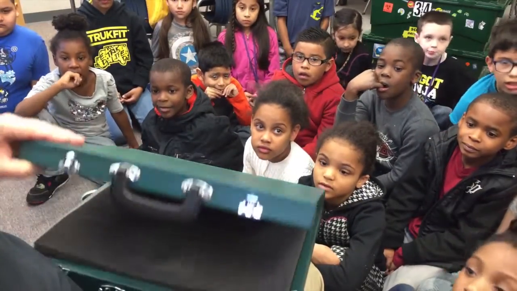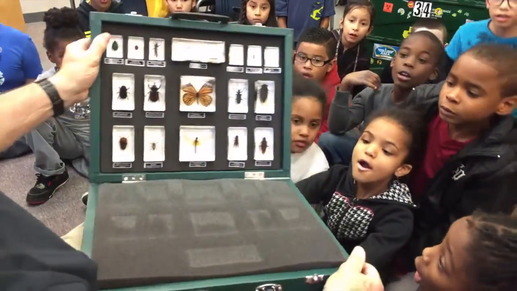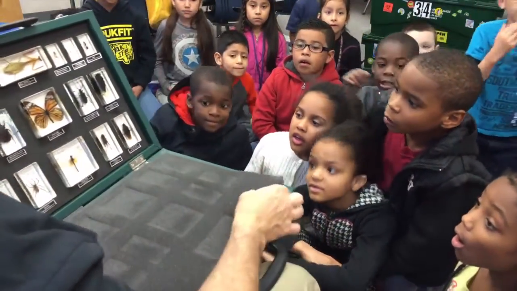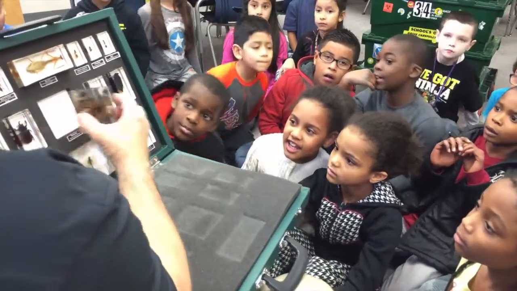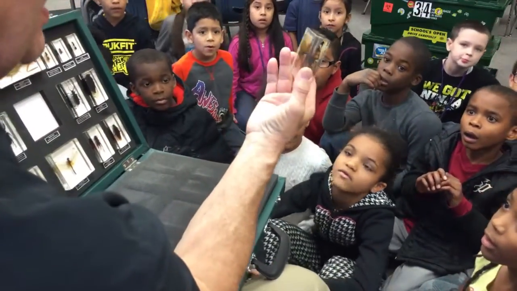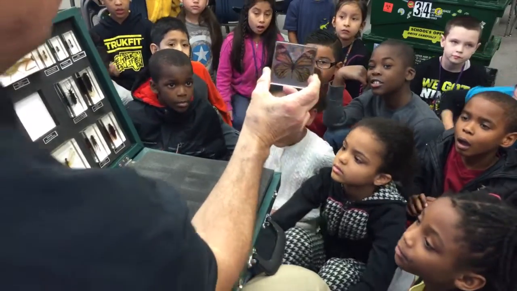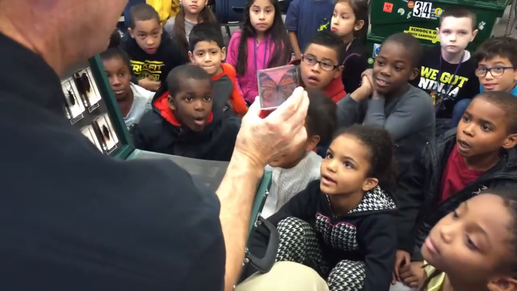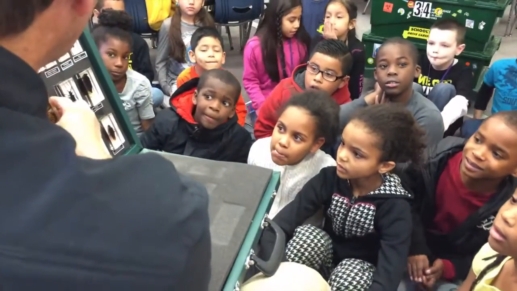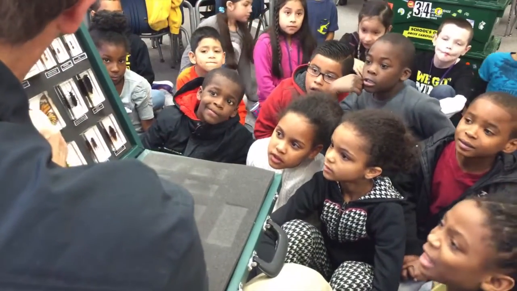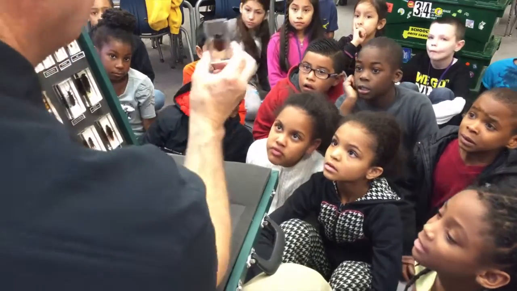Okay, so I brought some special creatures here to show you guys. Stay seated so everybody can see. And so here's one of them. This is a butterfly that we're studying. It's been preserved. I'll pass these around in just a minute. And here is, let's take a look at this. Let's take a look at this Hercules beetle.